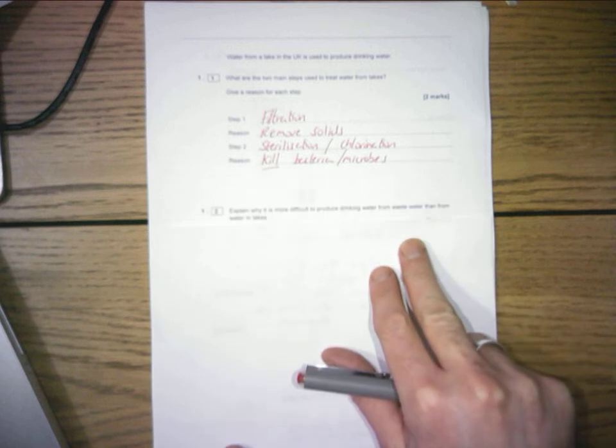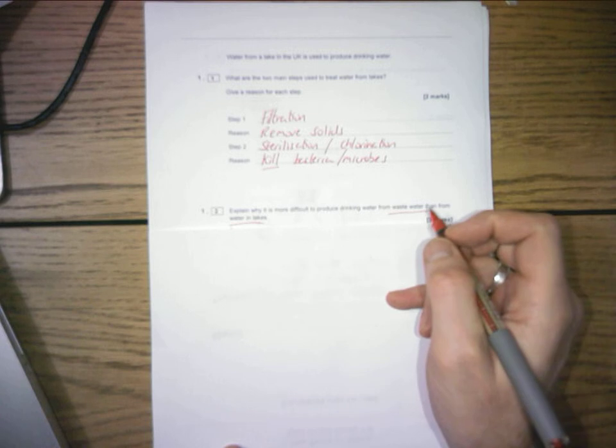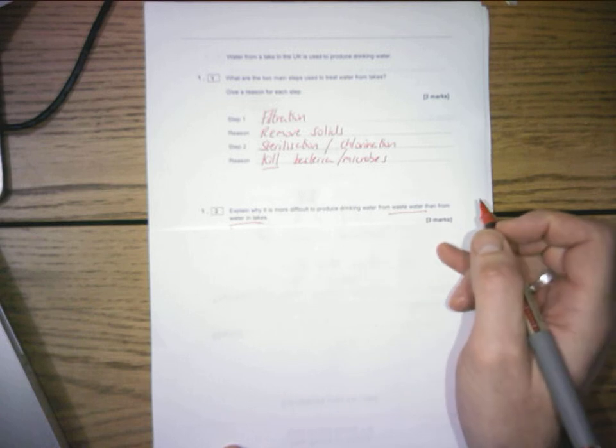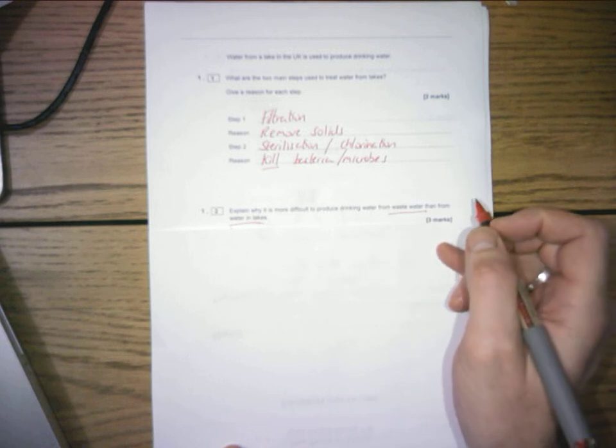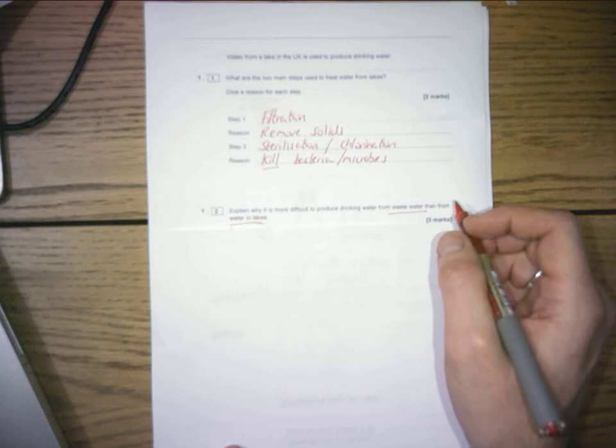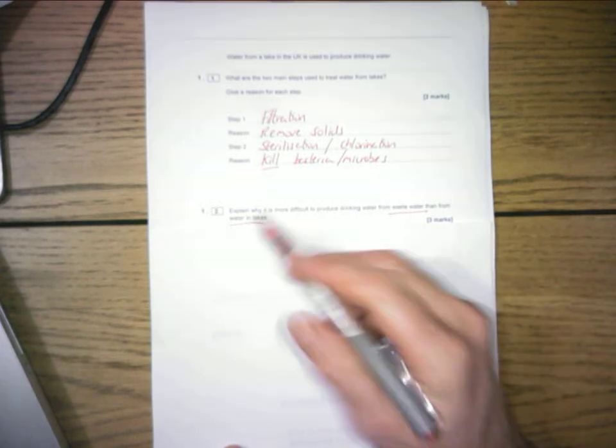Explain why it's more difficult to produce drinking water from wastewater than from water in lakes. Well, wastewater is water that's been through the system, or it might have been through your system. So it's going to have poo and wee and whatever else you put down your drain in it. So why is that going to be more difficult to produce drinking water from than lovely water from lakes? Well, I've got 3 marks to get here.